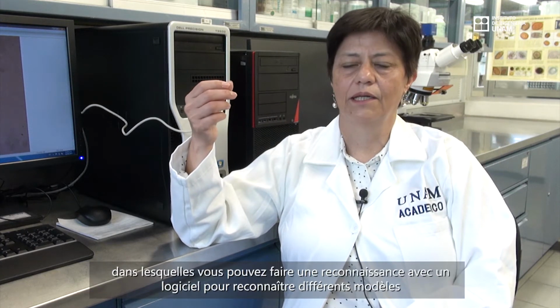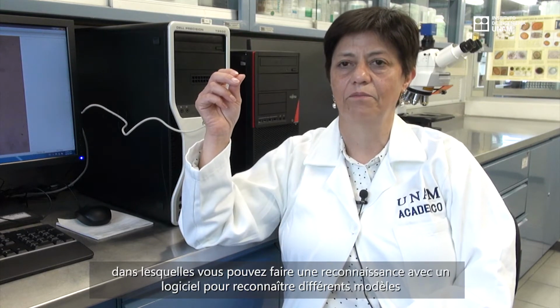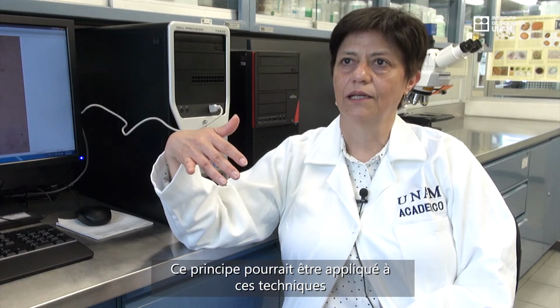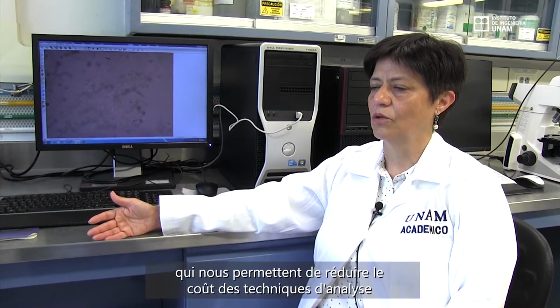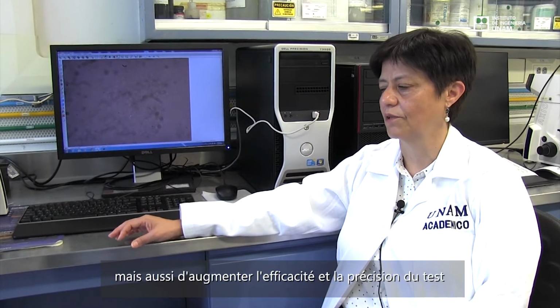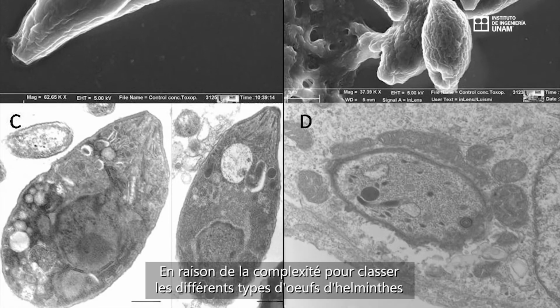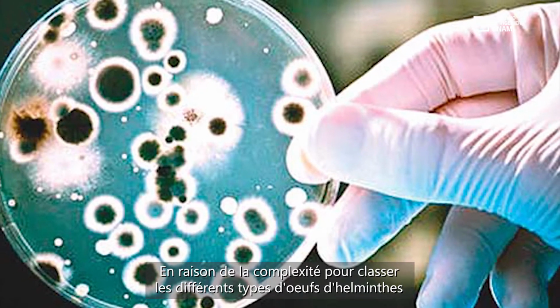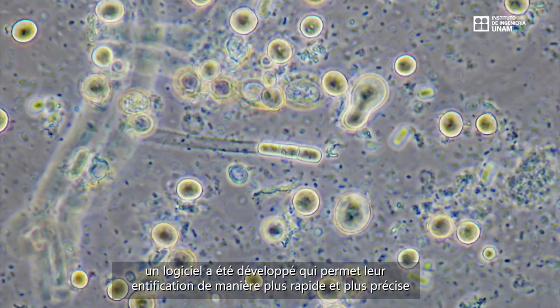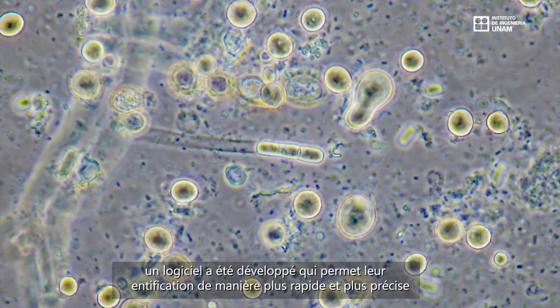It turns out that with all these new methods that are now available, in which you can use recognition software to recognize different patterns, this principle could be applied to these techniques, which is allowing us to reduce the cost of the analytical techniques, but also to increase the efficiency and the accuracy of the test. Due to the complexity of classifying the different types of helminth eggs, a software was developed that allowed their identification in a faster and more accurate way.